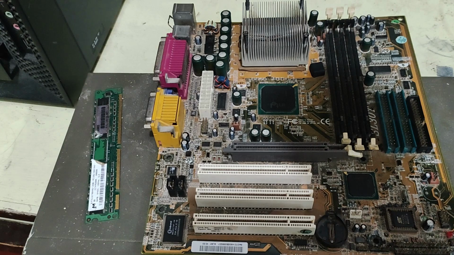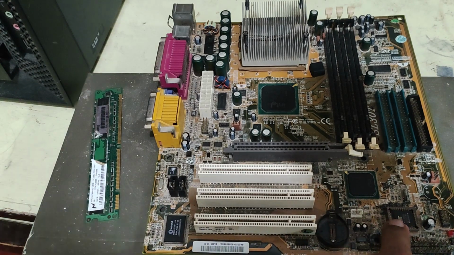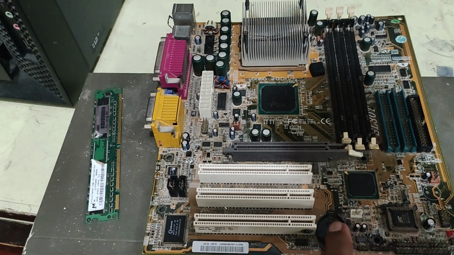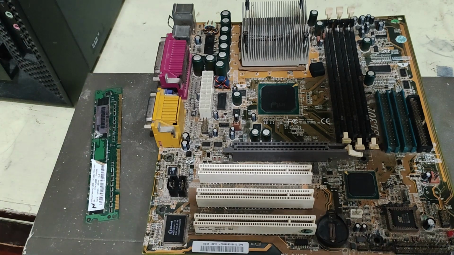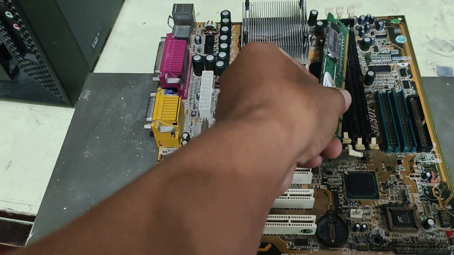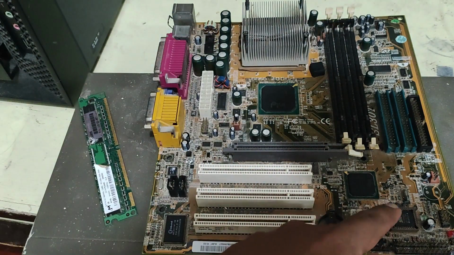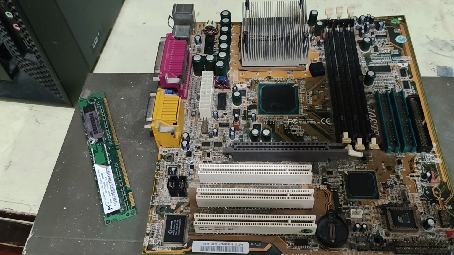So ito yung namamahala. Naka-connect ba si mouse? Naka-connect ba si keyboard? Wala bang problema yung mga RAM? Kasi pag may problema yung RAM, itong RAM natin hindi masyadong naka-connect, so magkakaroon ng beep sound si CMOS during the POST, power on self test.